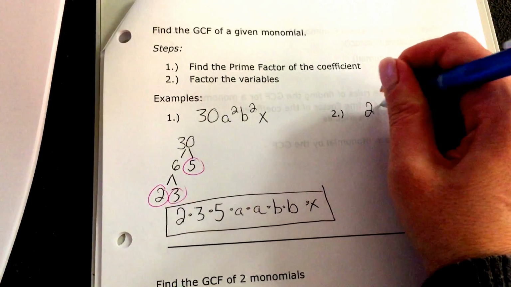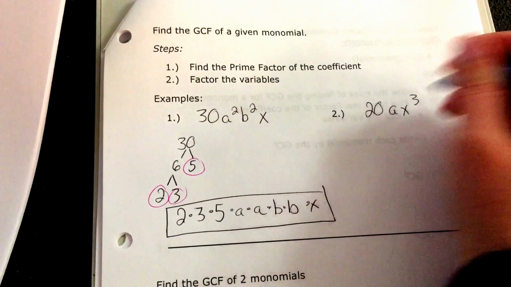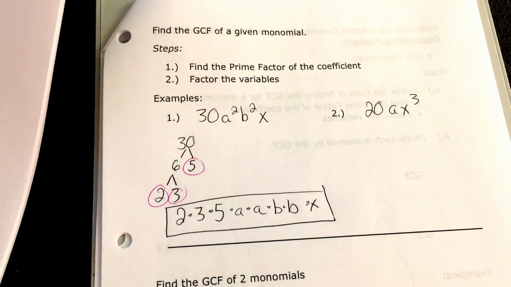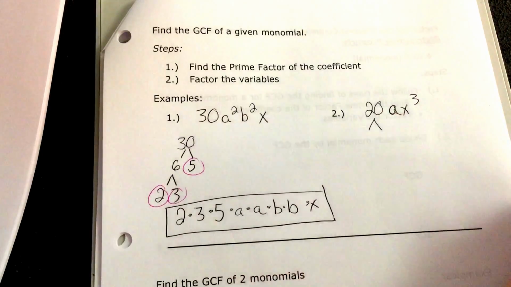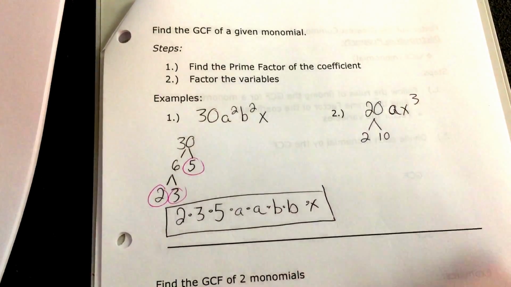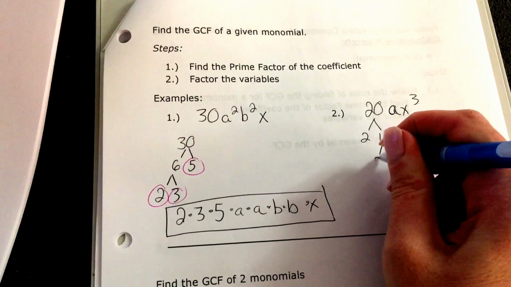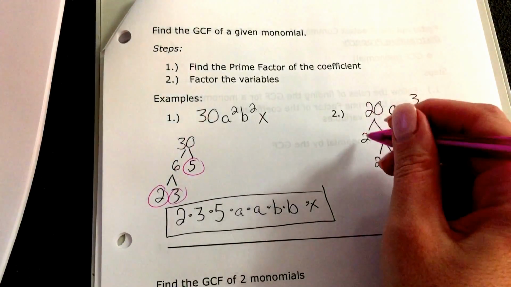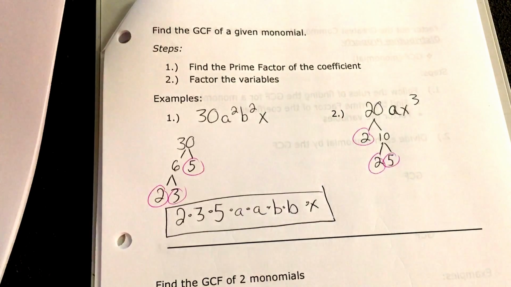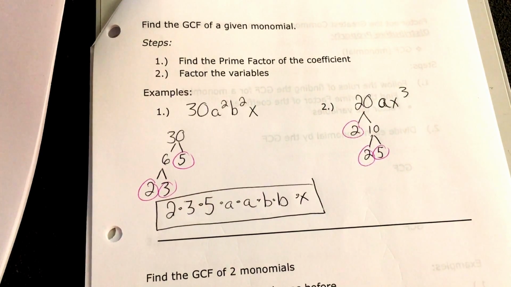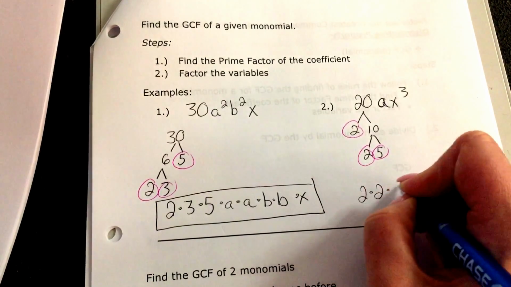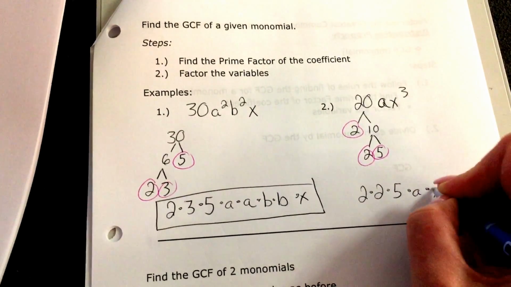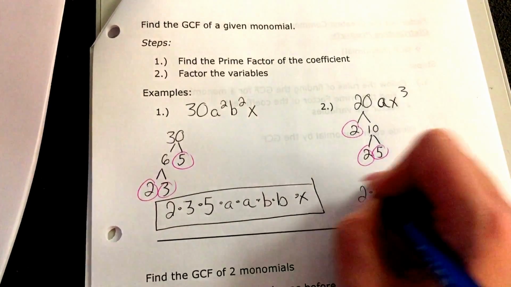Okay. So here, let's do 20ax cubed. Now remember, we're not combining these. We don't have 2. We're just dealing with one monomial. So the first thing I have to do is factor 20. So I'm just going to start right there and factor. So 2 and 10. 2 and 5. So my prime factors of 20ax cubed are 2 times 2 times 5 times a times x times x times x.